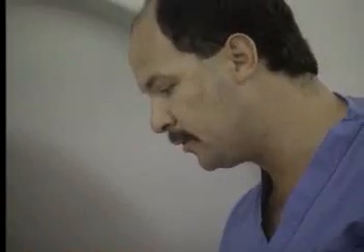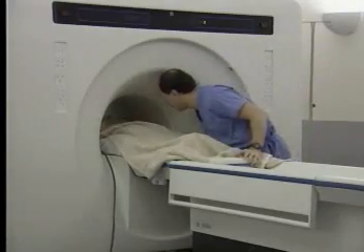And the CT scanner uses radiation, X-rays, whereas in MR we use magnetic fields and radio frequency pulses. So there's no radiation at all involved in MRI. So it's a much safer way of imaging the body.